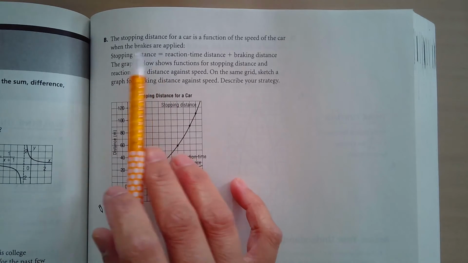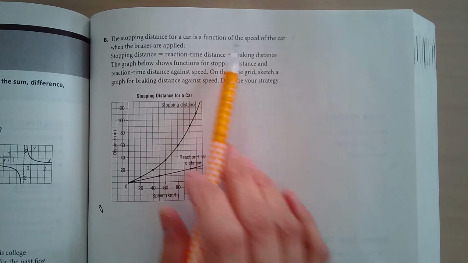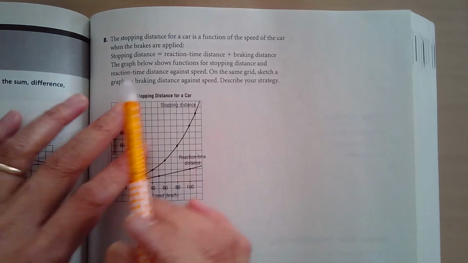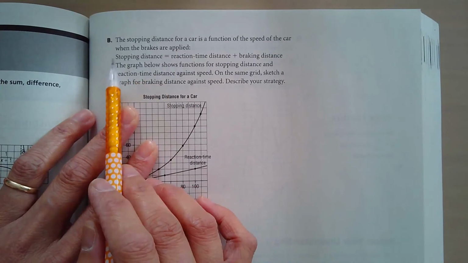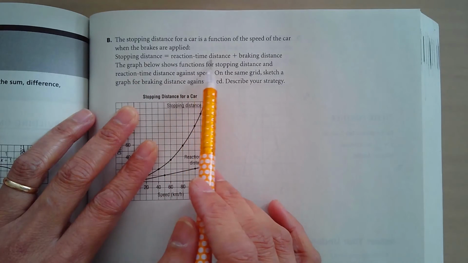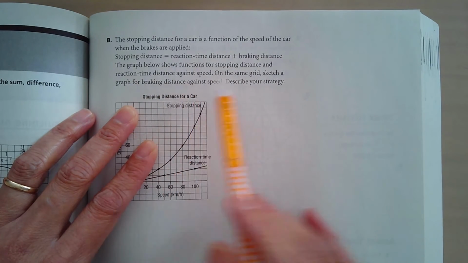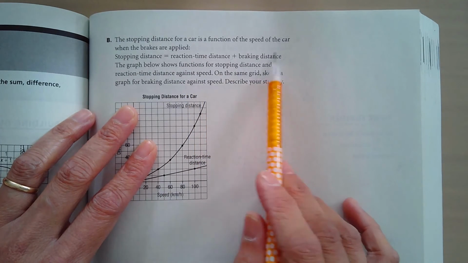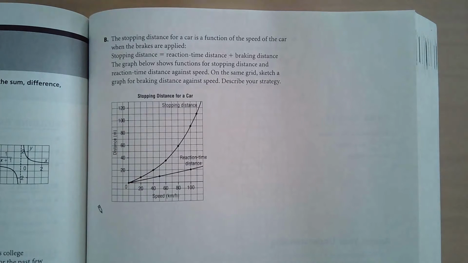So stopping distance gives us the reaction time distance, and then the braking distance.